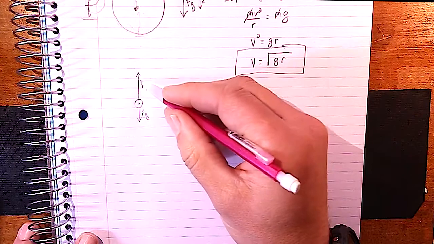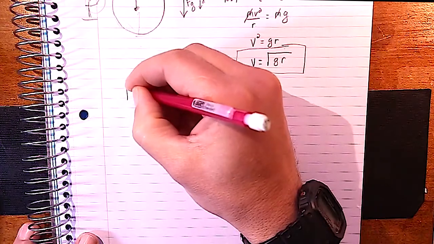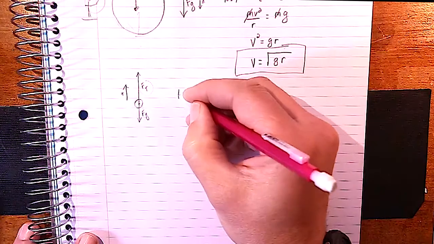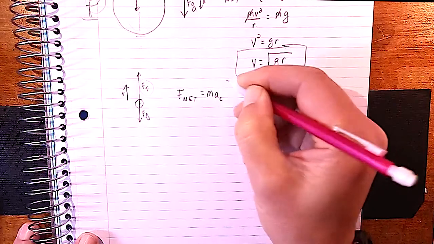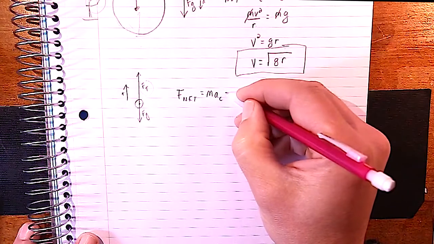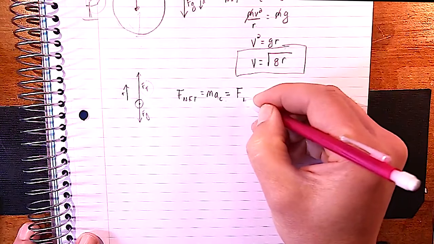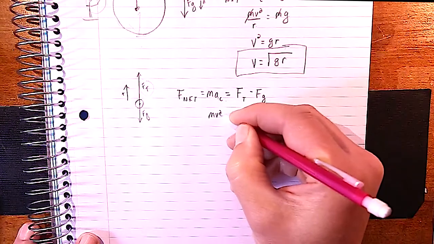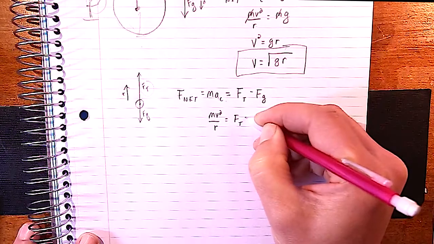So our net force is going to be Ft minus Fg in this case. Now, to keep everything positive, I'm going to call up to be positive in this equation. So we have our net force equation, F net equals mac. Our plane of acceleration is in the vertical direction, so that's going to be centripetal. And then we're going to have Ft minus Fg. So AC becomes v squared over r, and Fg becomes mg.